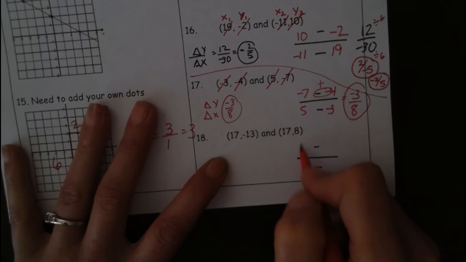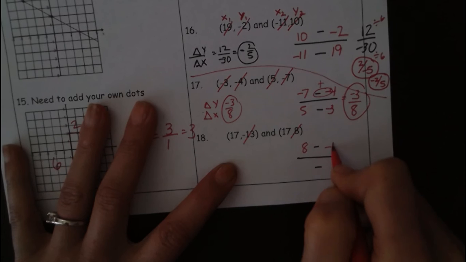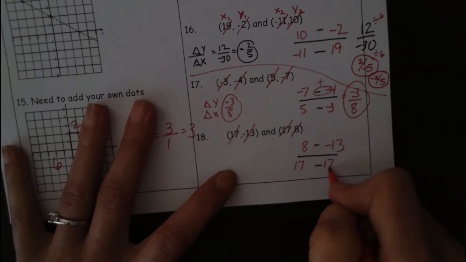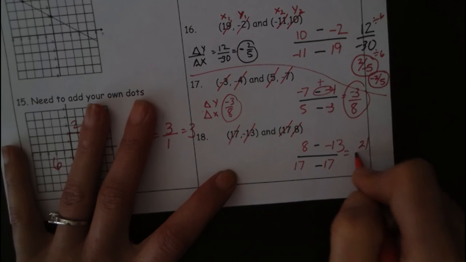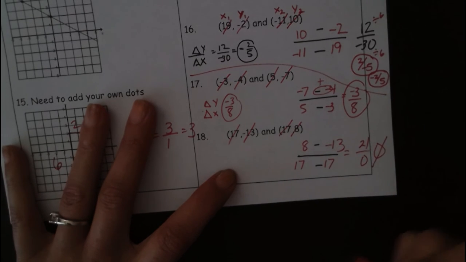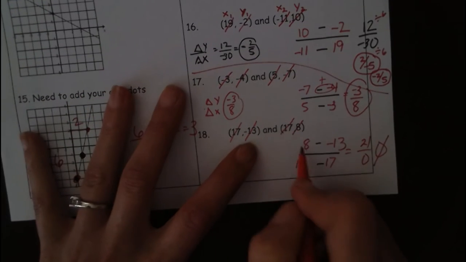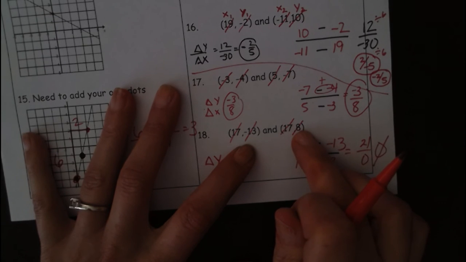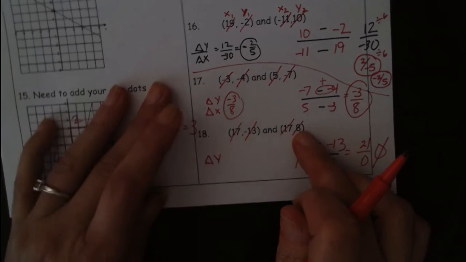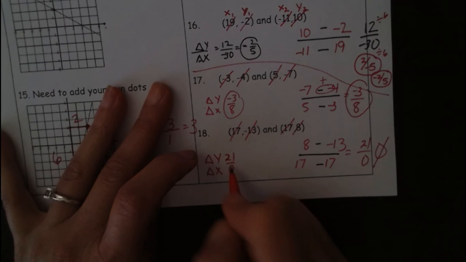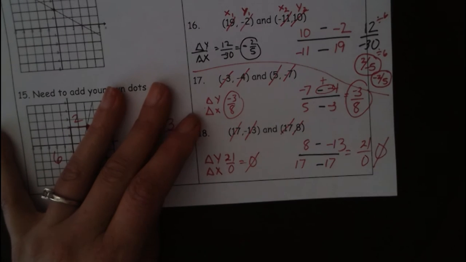Last one's a special situation. So you can see that this is 8, this is -13, the change in my y's, the change in my x's. This ends up giving me 21 over 0. What does that mean? Division by 0 is undefined. Let's try it by the shortcut. This to this, the change in the y's would be going up 13 to get to 0, and then 8 more, so that's 21. And then the change in the x's would still be 0. So that would also get me undefined.